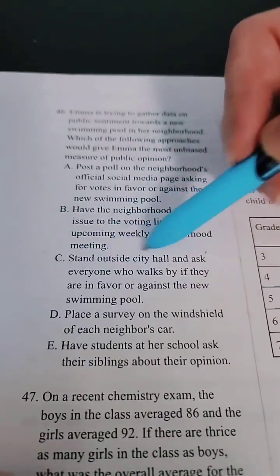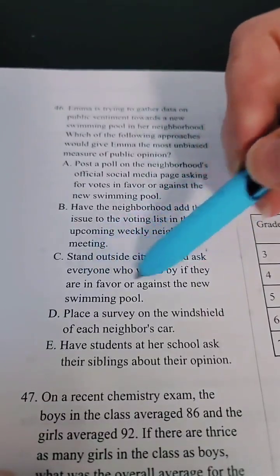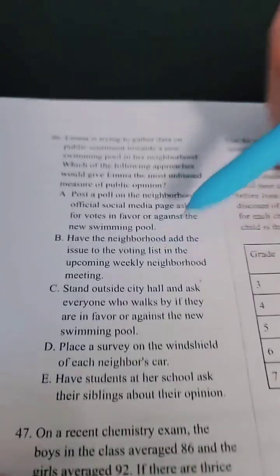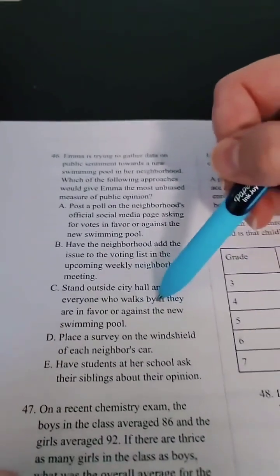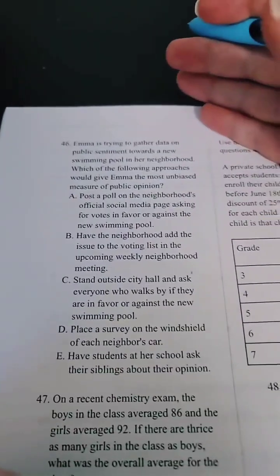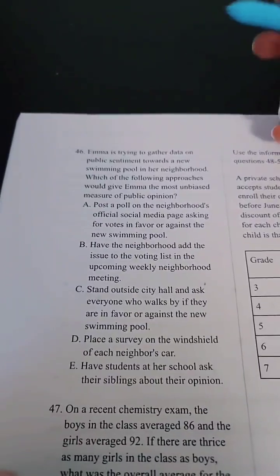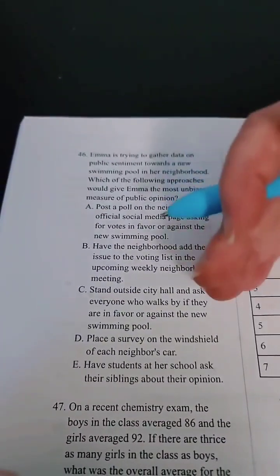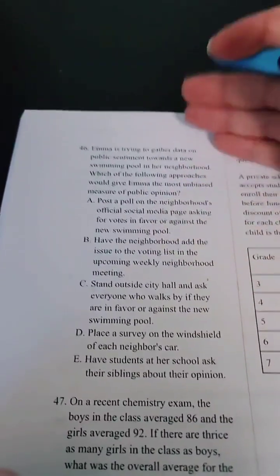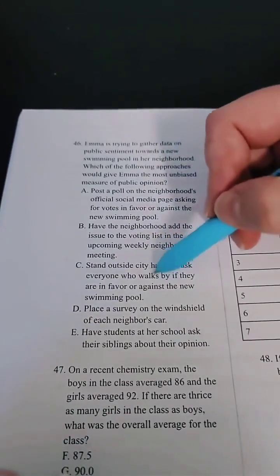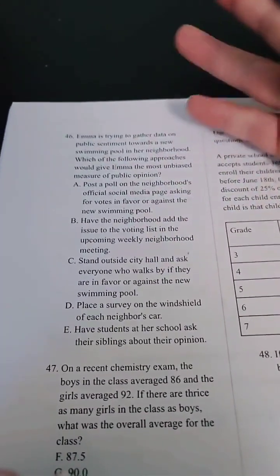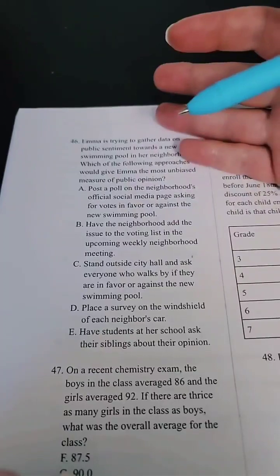Then we have C, stand outside City Hall and ask everyone who walks by if they are in favor or against the new swimming pool. That's not really good because you're not surveying the people you're intending to survey. You're trying to find out how the public is feeling towards the pool in your neighborhood. The people outside of City Hall probably have no idea about a pool in your neighborhood, so that doesn't really do anything.